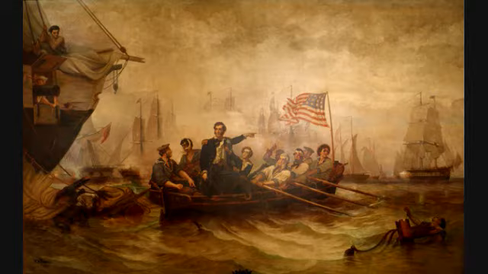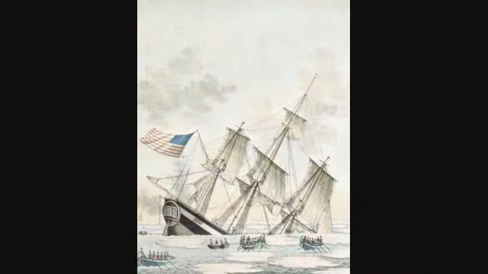Trade tensions were a reason for the war because the British wouldn't allow U.S. ships to trade with other countries, such as France. The British were involved in a war with Napoleon and sank U.S. ships that tried to trade with French.